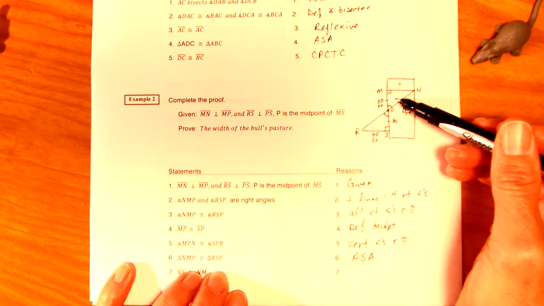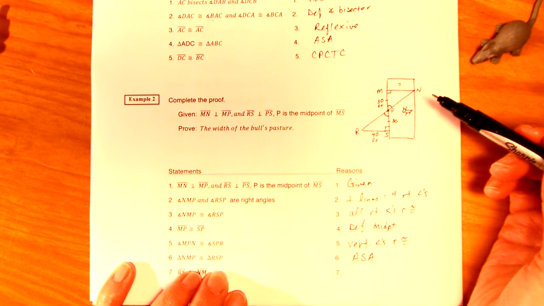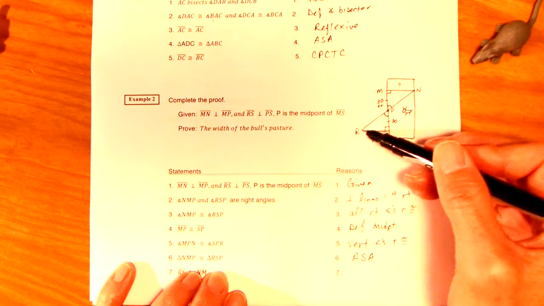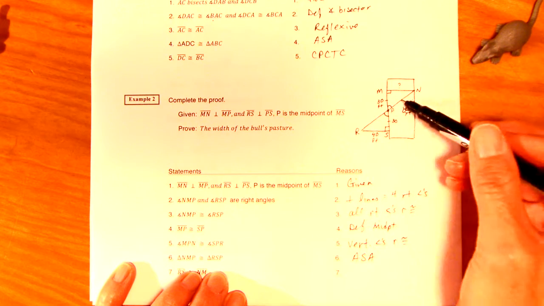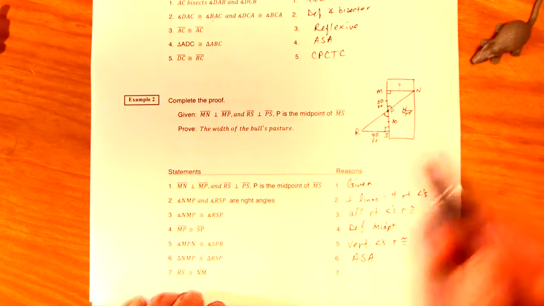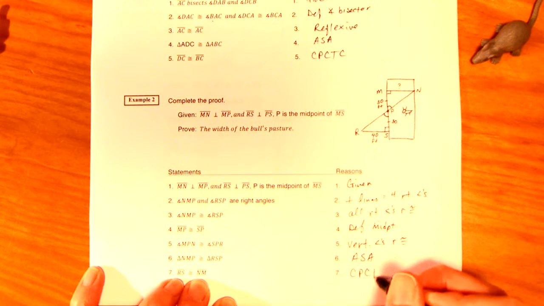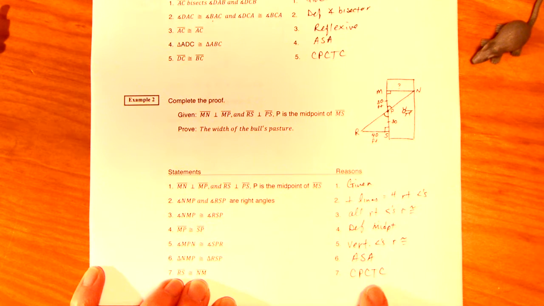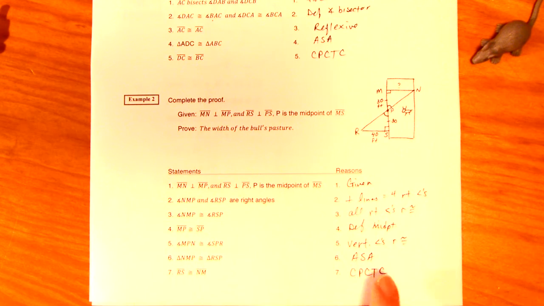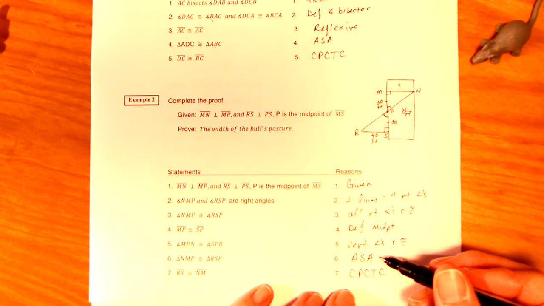Now, if the top triangle is congruent to the bottom one, that means all its corresponding parts are also congruent. This angle is going to be the same as this one. This side will be the same length as that. And these two sides will be congruent. So RS is congruent to NM by CPCTC. So when you're looking for parts of triangles that are congruent, that's usually going to be your last step, about 90% of the time. And right before it will be a triangle congruence.